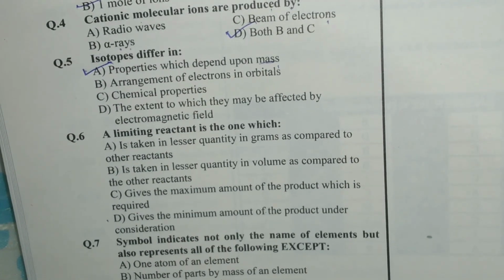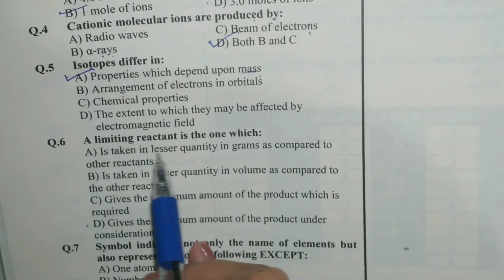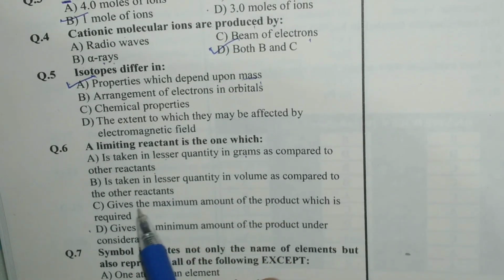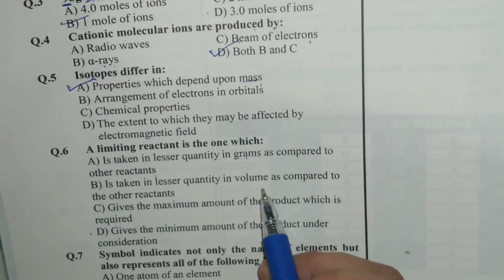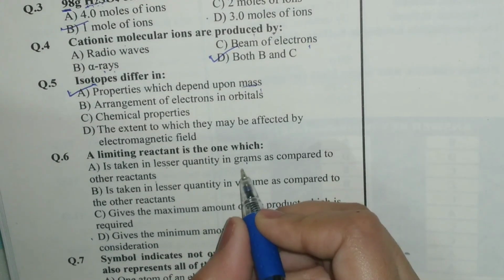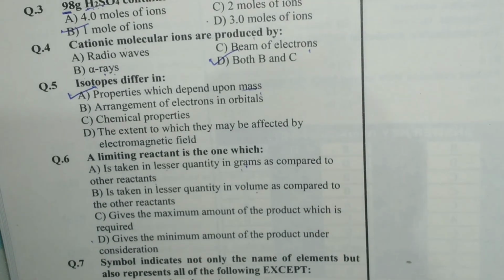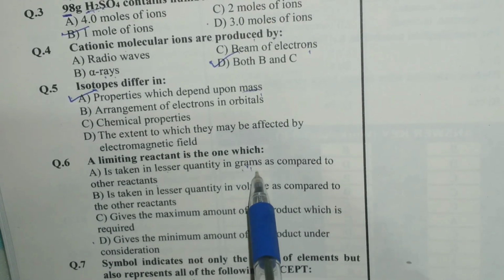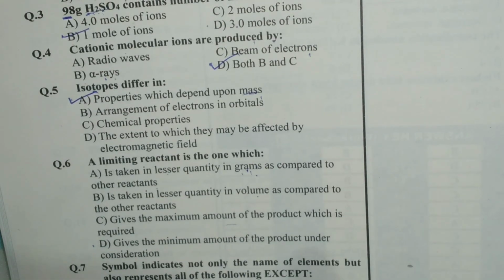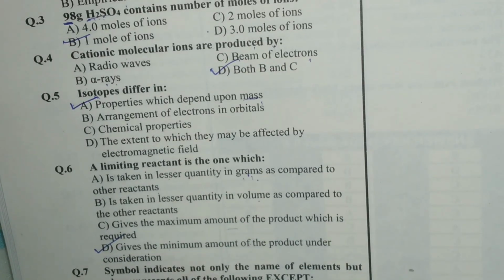Now moving on to the question number 6, a limiting reactant is the one which, option A, is taken in lesser quantity in grams as compared to other reactants, is taken in lesser quantity in volume as compared to other reactants, gives a minimum. It's not necessary it is taken in grams or in volume. It may be solid, liquid or gas in any state, so it's not confirmed that it may be taken in grams or volume. So let's see the other options. Gives the maximum, no, it gives the minimum amount of product. So delta option would be correct, gives the minimum amount of the product under consideration.